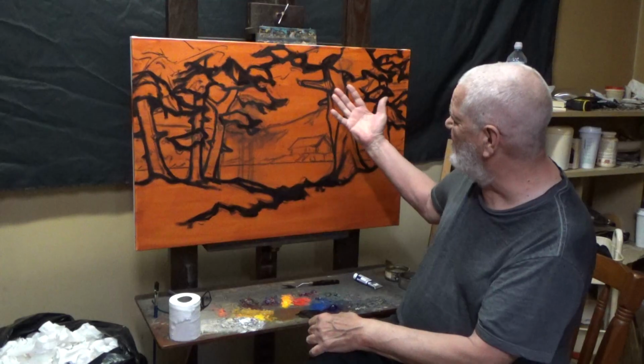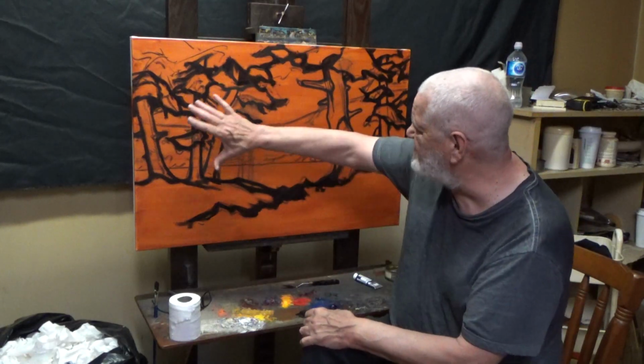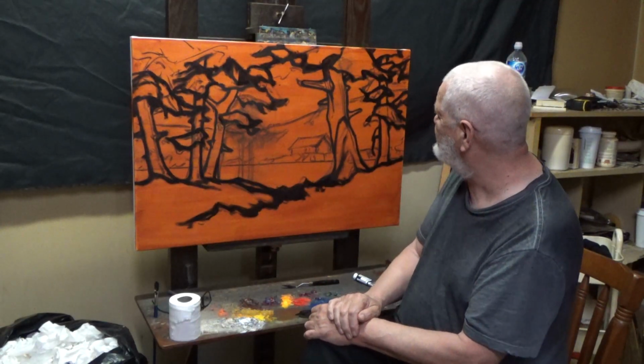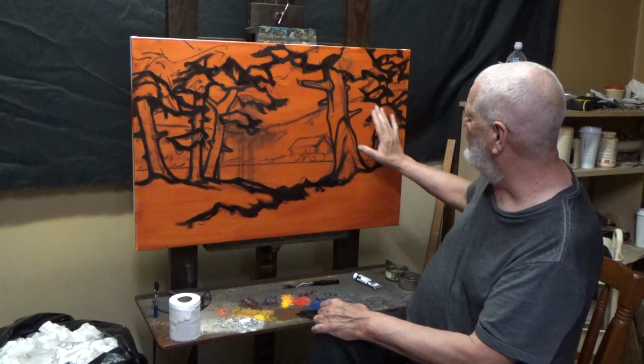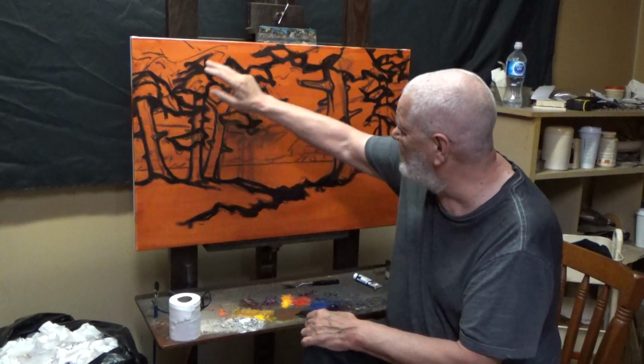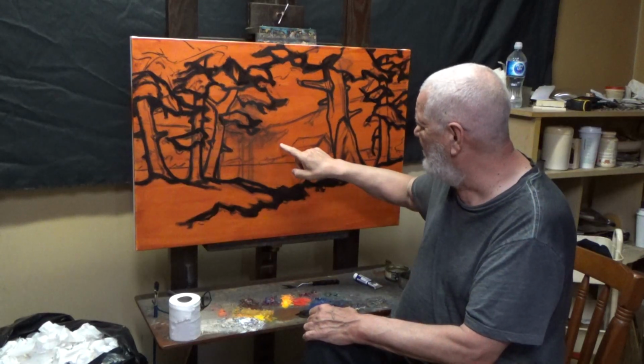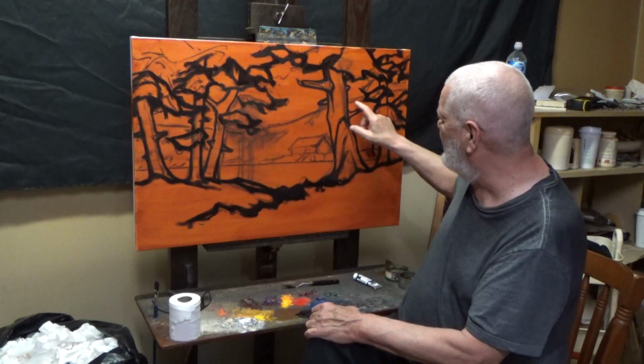As you can see, still not accomplishing a whole lot, but this is slowly getting organized. I think this is for the most part okay. We need to work on this a little bit, and then I'm going to do the lines back here.